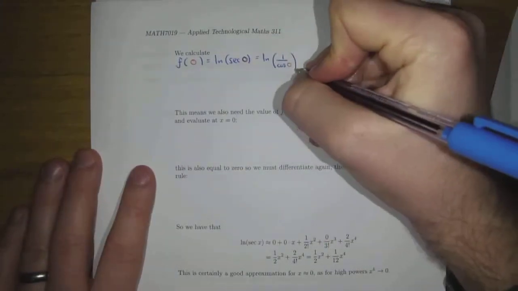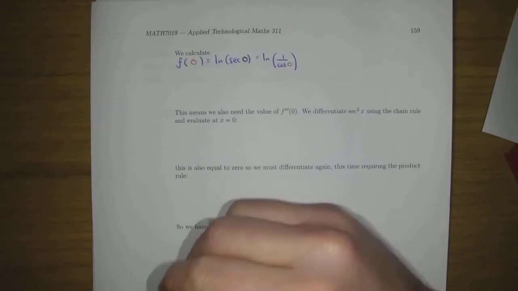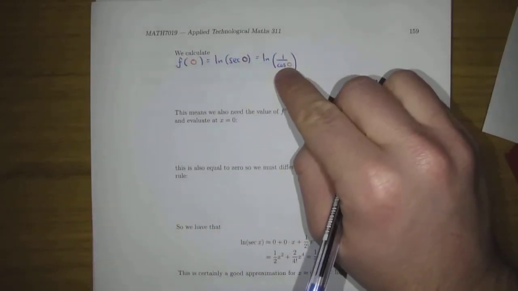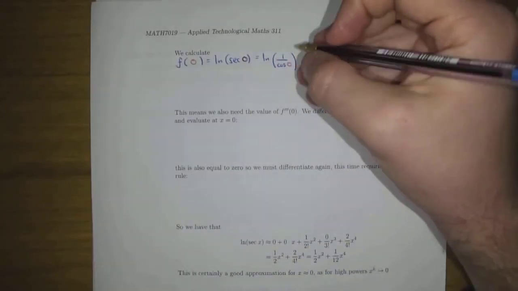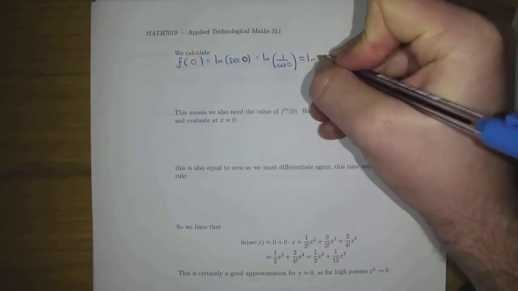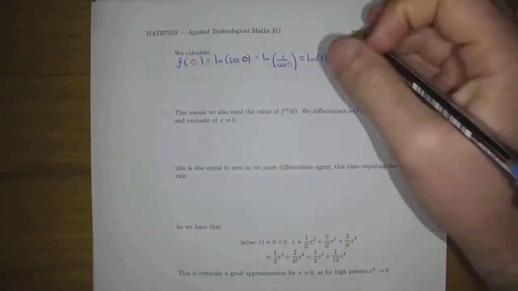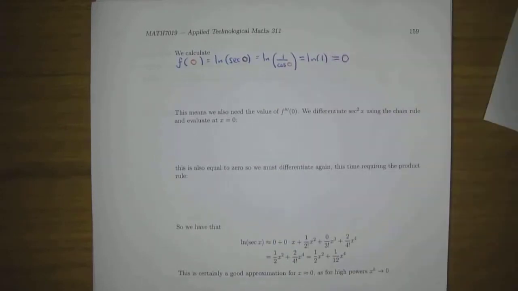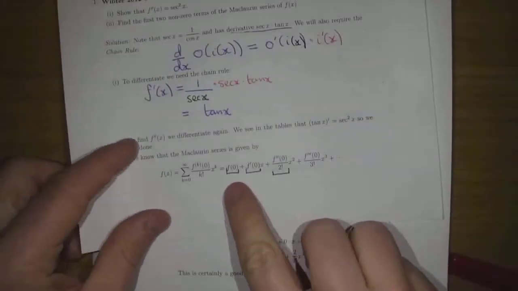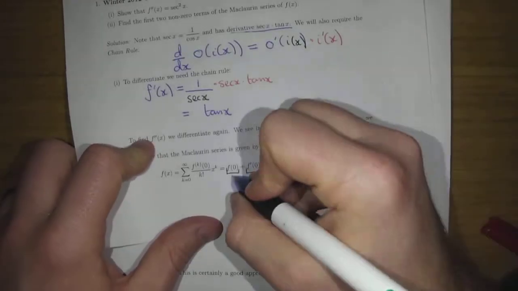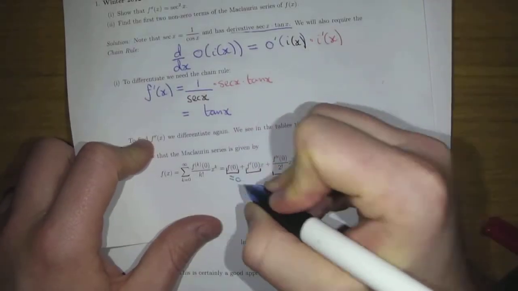Appreciate the writing is a little bit small here, so hopefully you can hear what I'm writing. And cos of 0 is 1, and 1 over 1 is 1, so you get log of 1, and you may or may not remember this from chapter 1, probably not. Log of 1 is equal to 0. So this first term here is equal to 0. That's no good to us.